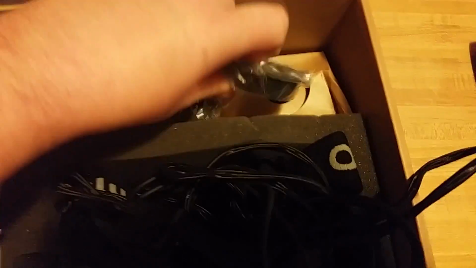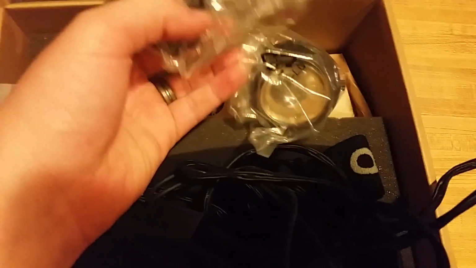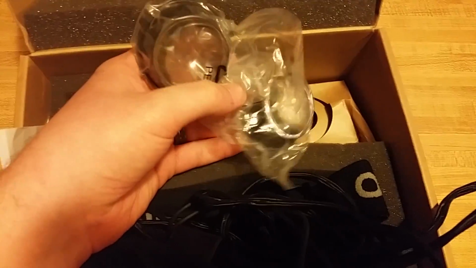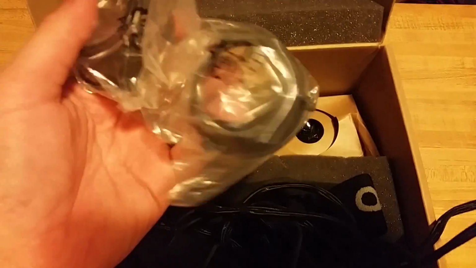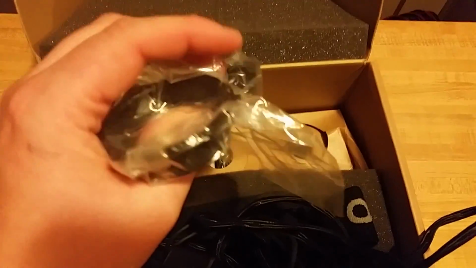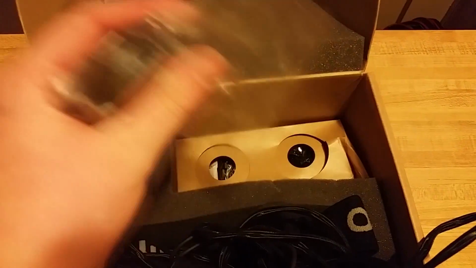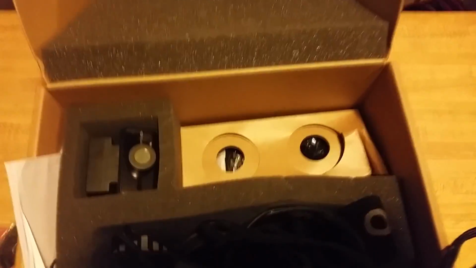These will be extra lenses, well, not extra lenses, but a different set of lenses. I think if you have to wear glasses, these are shorter and will make it a lot easier to fit in there. I'm not sure of the other differences.